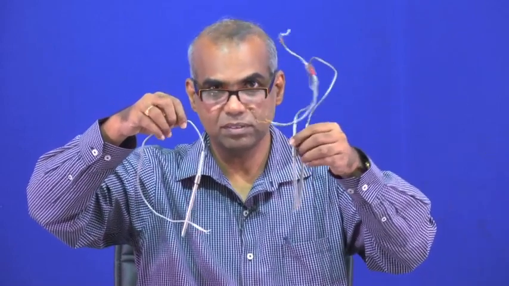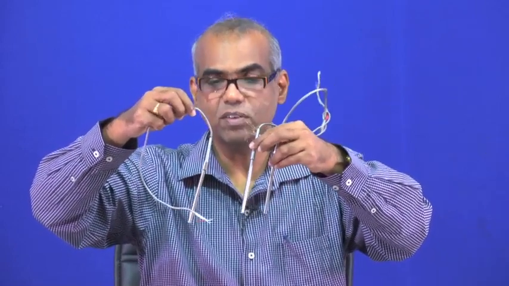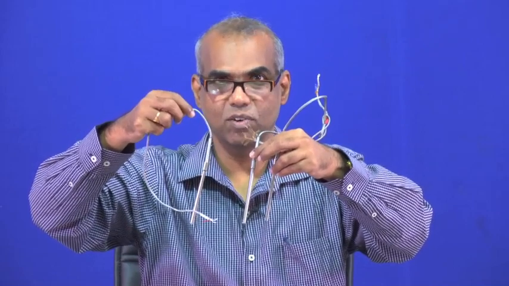Next I will show you this. This is another temperature measuring instrument, again electrical. That was the thermocouple; you cannot find any difference at all in appearance.